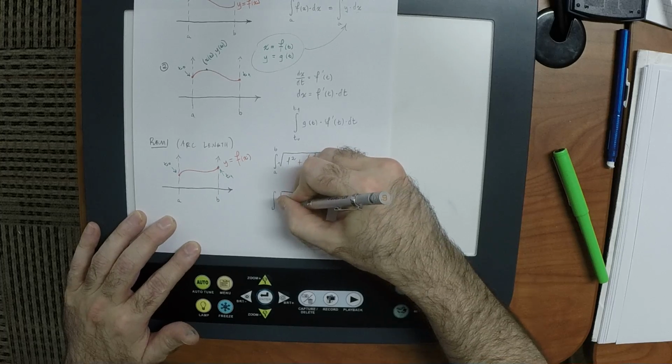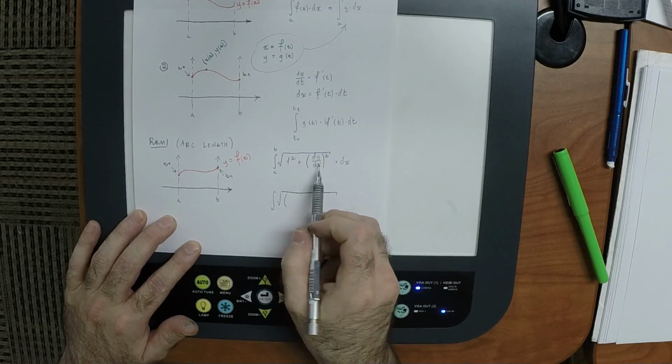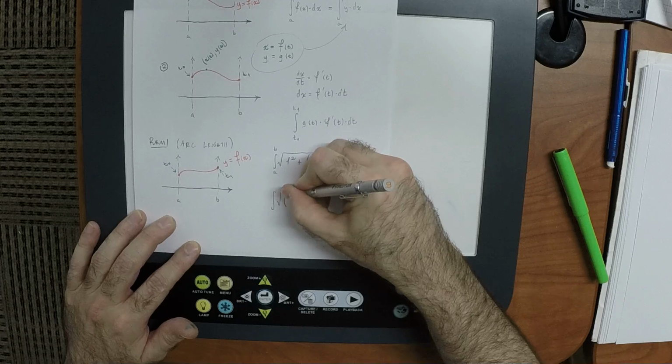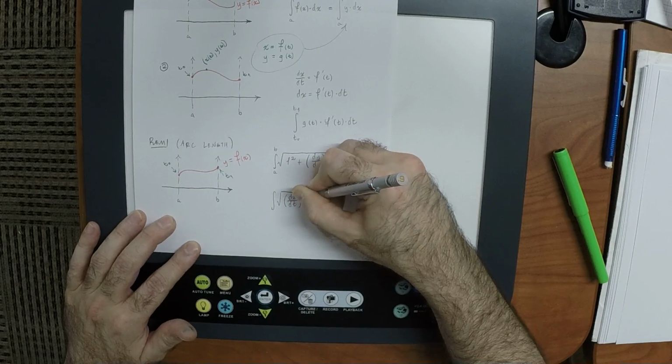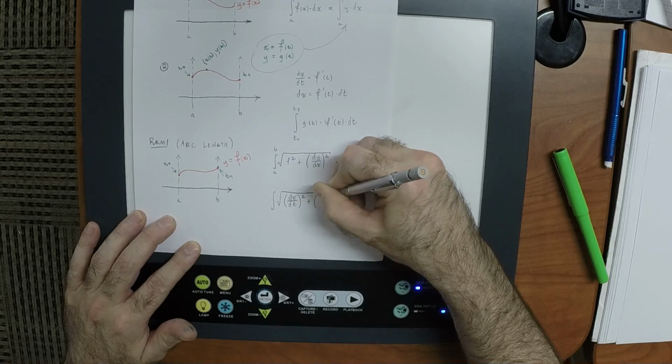And here, in fact, instead of 1 squared plus dy dx all squared, it is an interesting exercise, that I'll omit for time, to show that this is the case.